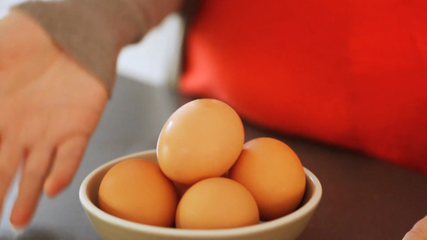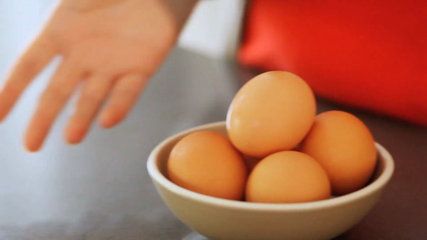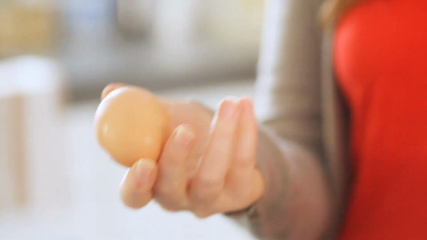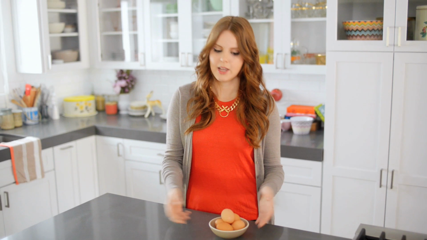If a recipe doesn't say large, extra large, whatever, just assume they mean large. And the reason why is because large eggs have about 3 1/4 tablespoons of egg in them. So if a recipe calls for 2 large eggs and you use extra large eggs, that means that there's going to be more liquid in there than the recipe intended.